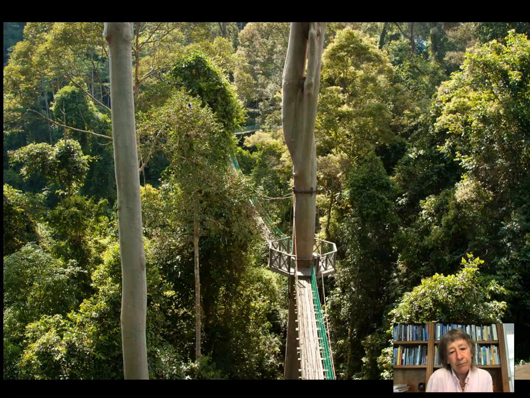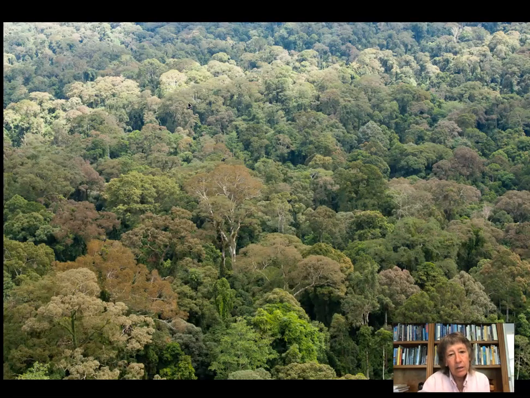They had a canopy walk where we could walk through the canopy. And again, just to give you a feel of the multi-layered canopy that you have in these very rich rainforests. And this is a picture I actually took looking from a hillside down into the lowland tropical forest. And again, you can see that multi-layered canopy.